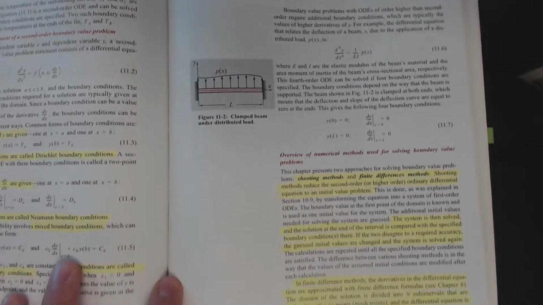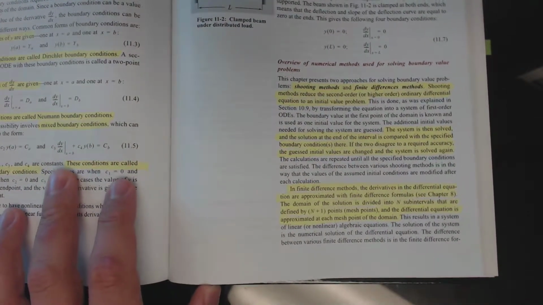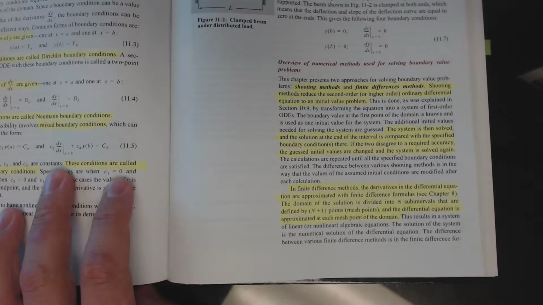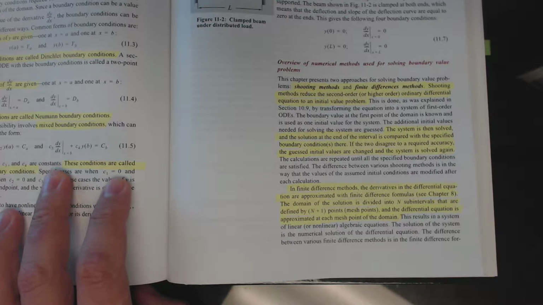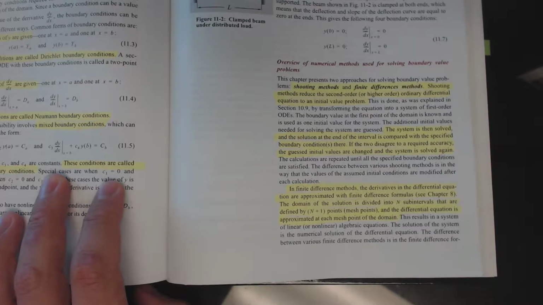There are two distinct methods the book covers to solve these boundary value problems: shooting method and finite difference method. The shooting method involves guessing at the initial condition, solving the entire system, basically having the computer do it, you wouldn't do it by hand, and then seeing what the other boundary condition turns out to be. If the other boundary condition matches what you want it to be, you're done. If not, make a better guess.